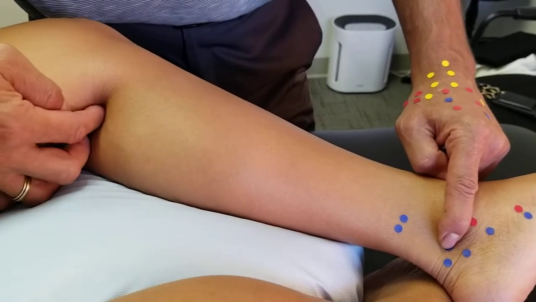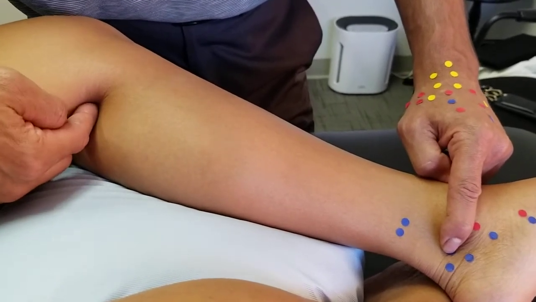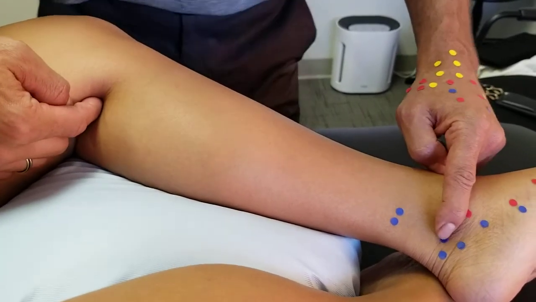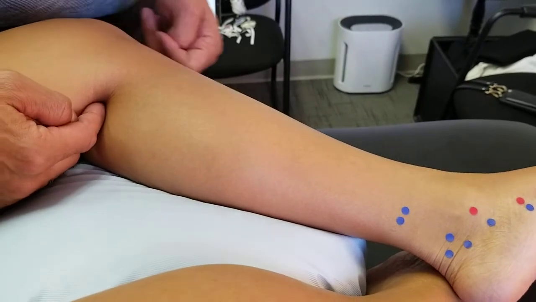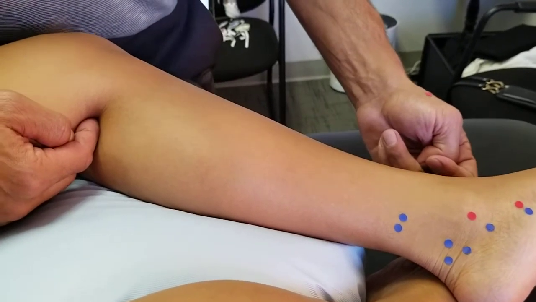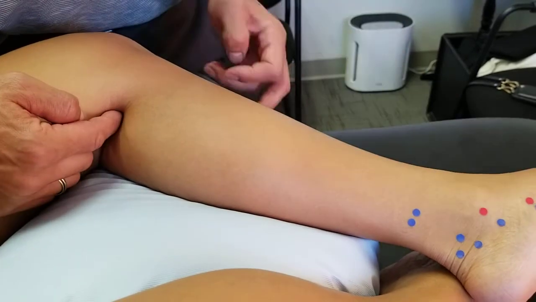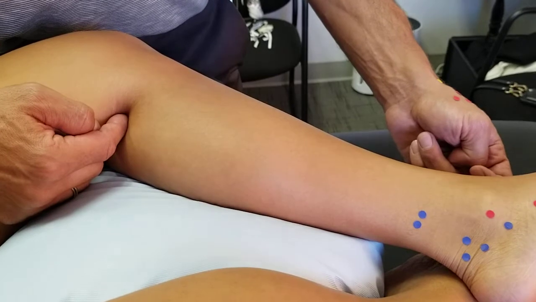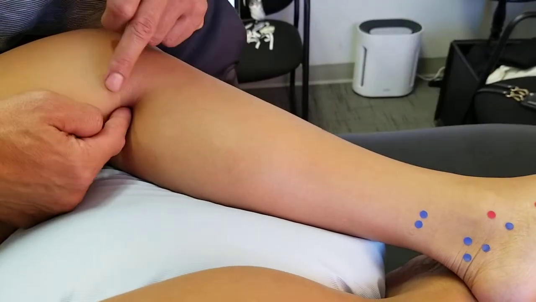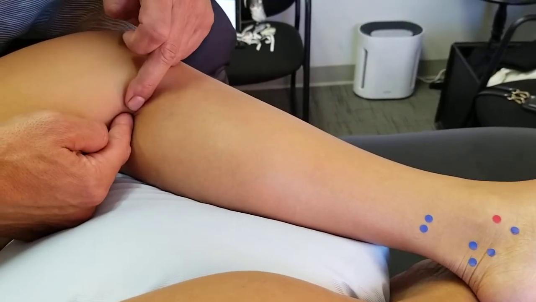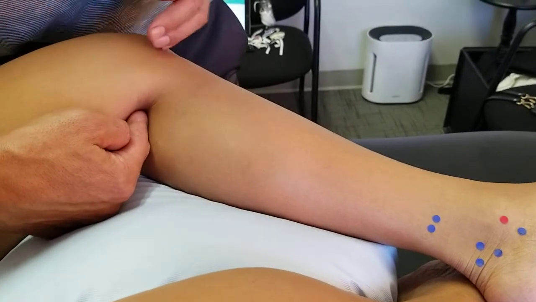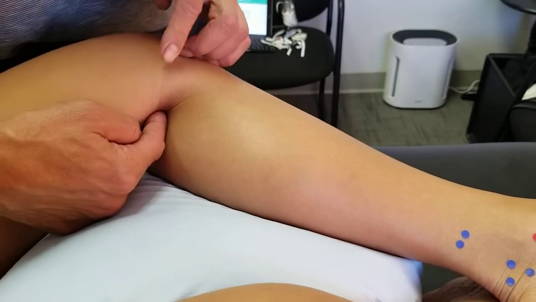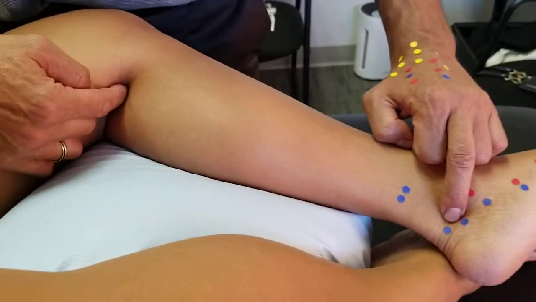What we know about kidney 10 is that it's roughly within the knee crease, or the joint line. What we know is that from the joint line to the lateral malleolus is going to be 16 tsun. Because the medial malleolus is a little bit more superior in relationship to the lateral malleolus, and because the joint line goes here, here, here, I would argue that it's okay to consider that to be slightly less than 16.